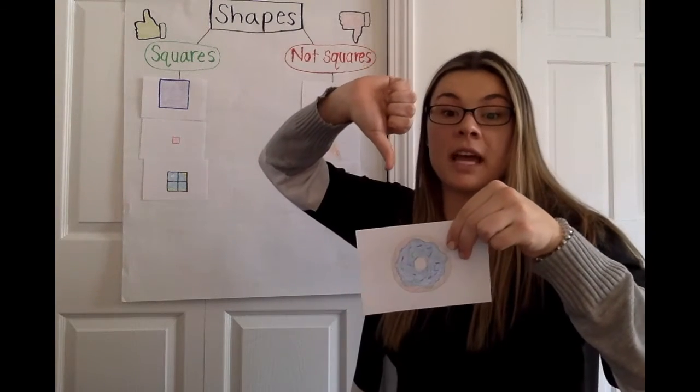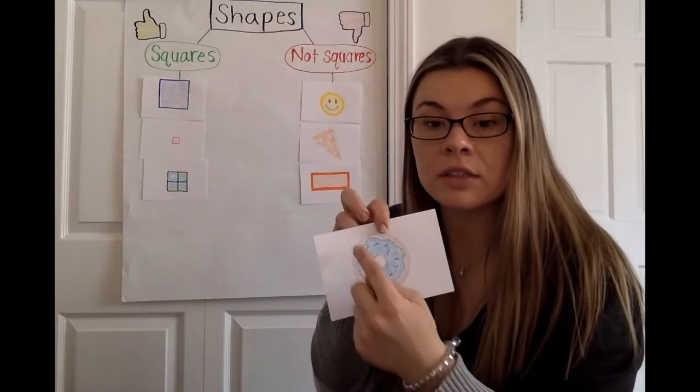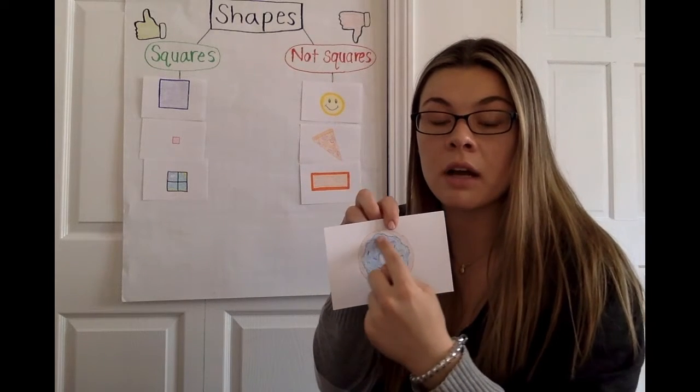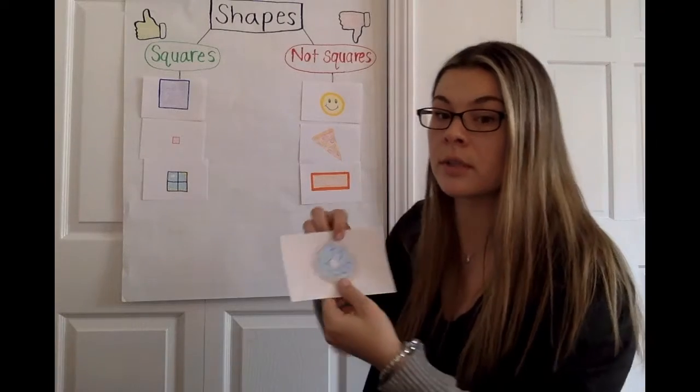Should all have a thumb down. The donut is not in the shape of a square. I do not see straight lines. It is curved, so it is not a square.